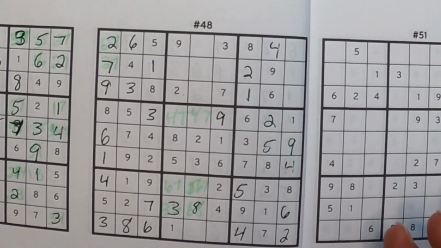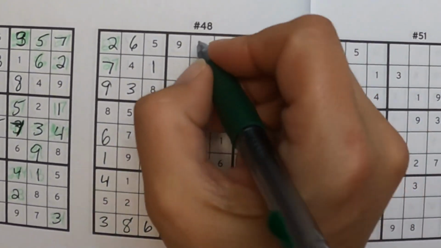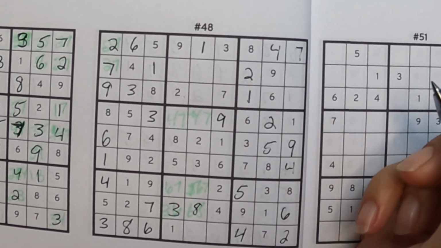For this top row now, we're missing 1 and 7. We've got a 7 here, so 1, 7.